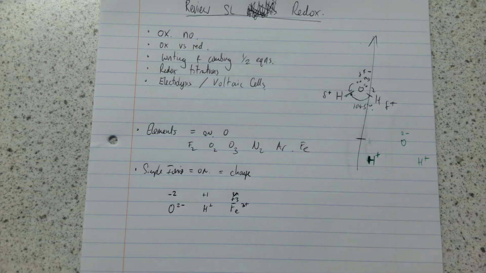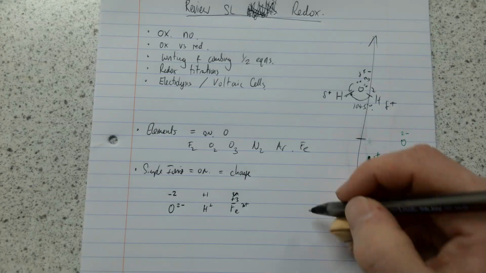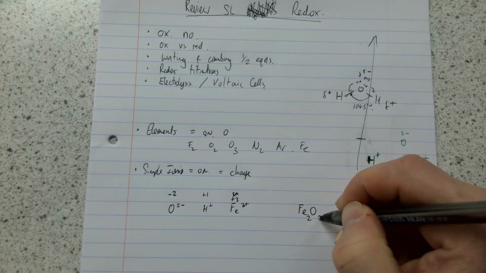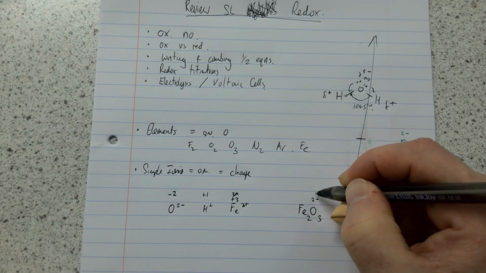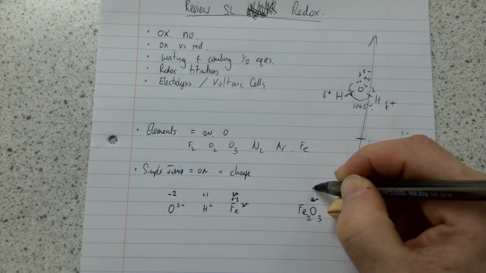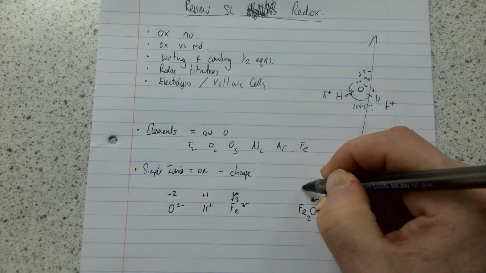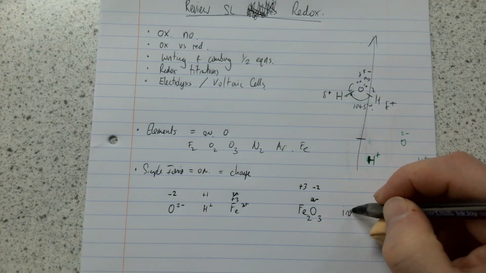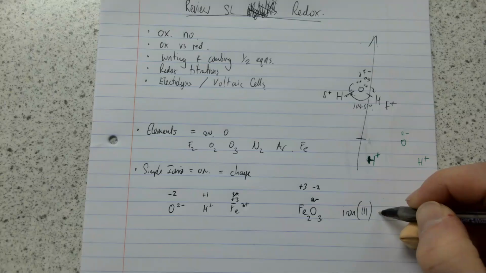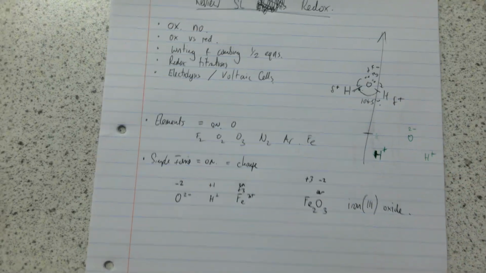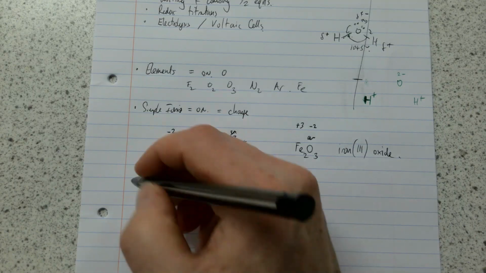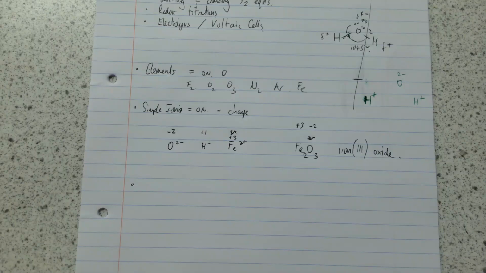And it's also worth reminding you now that we use Roman numerals in the IUPAC naming system. So if we had, say, iron oxide, and the oxide was a -2 oxidation number, the iron here would be a +3 oxidation number, so we call this iron 3 oxide. We show what the oxidation number is with the name, so we can work out what the compound is.